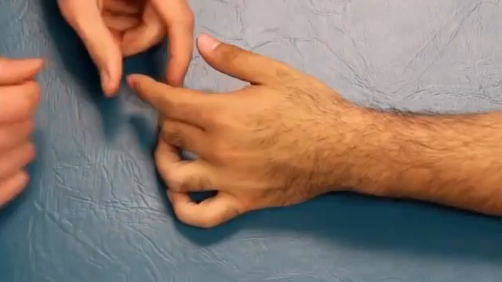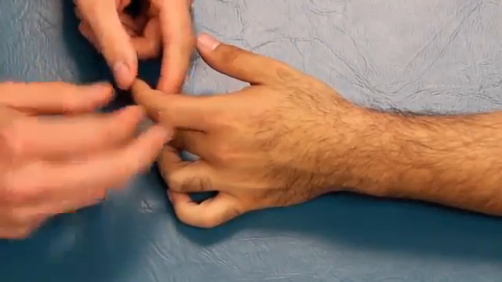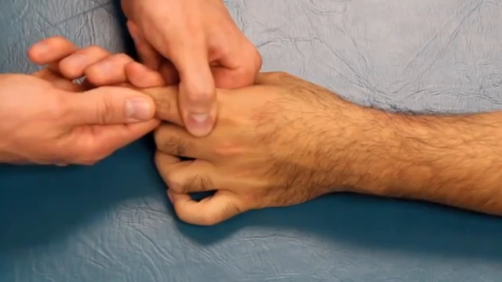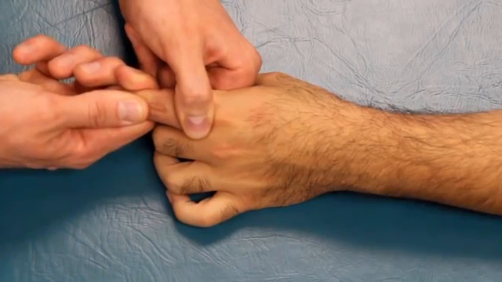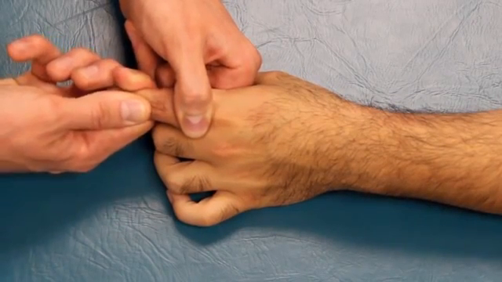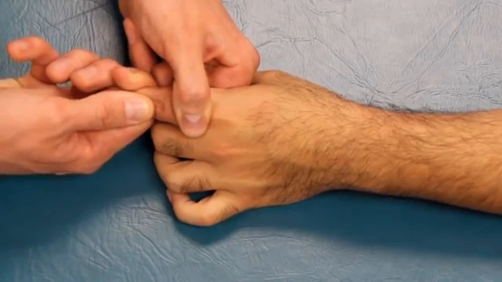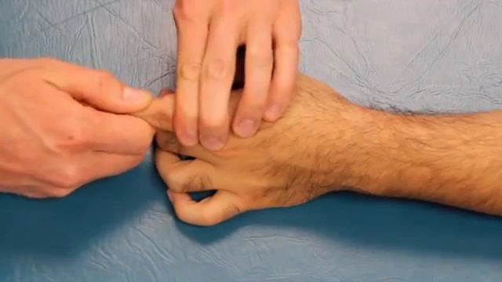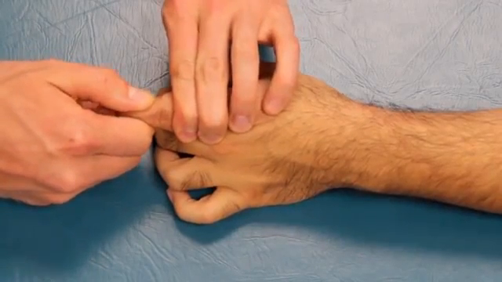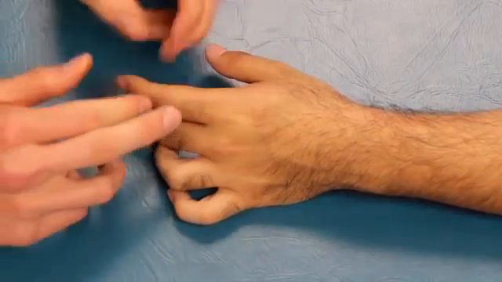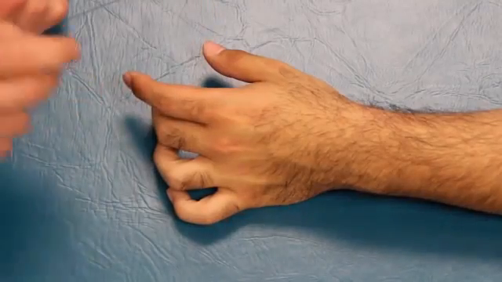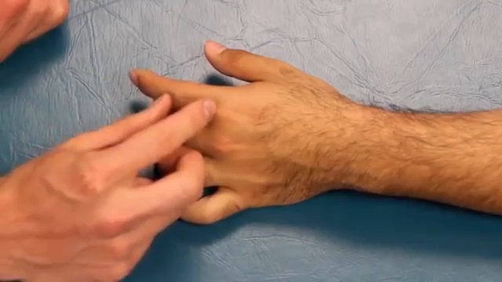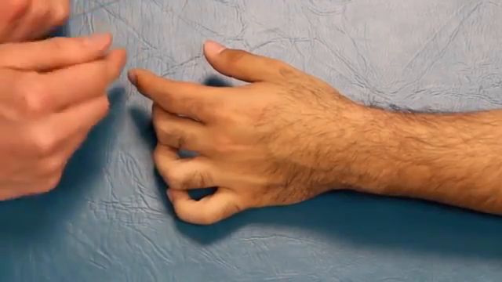The same principle can be applied to interphalangeal joints. Grab the proximal phalanx, stabilizing, apply traction on the phalanx distal to that, and move it in a palmar, dorsal, radial, and ulnar direction. At this joint as well, it's a concave distal segment on a convex proximal segment, so the roll and glide are going to be in the same direction.